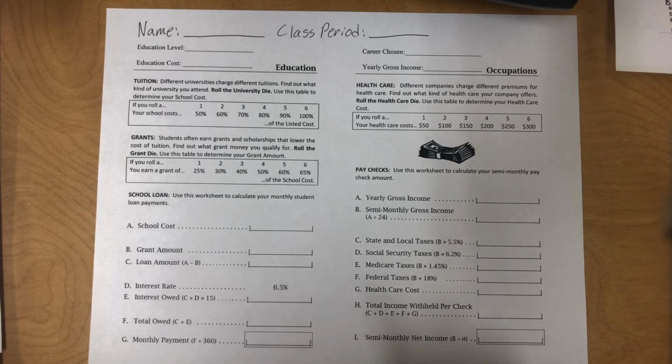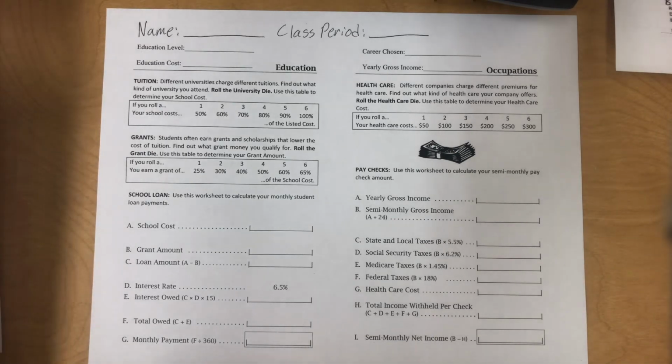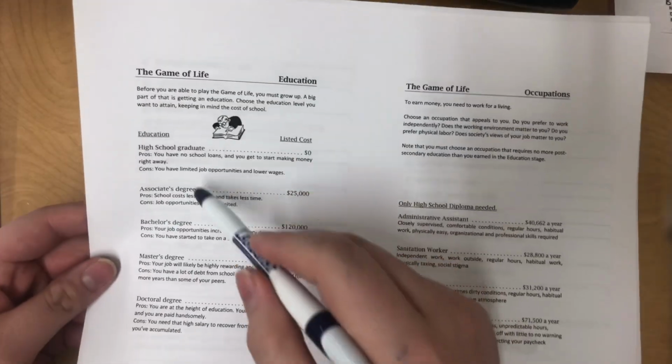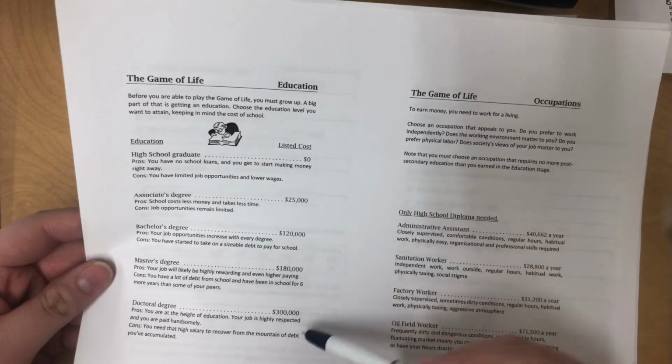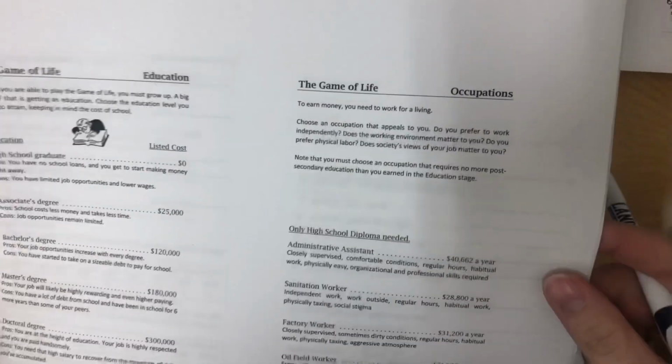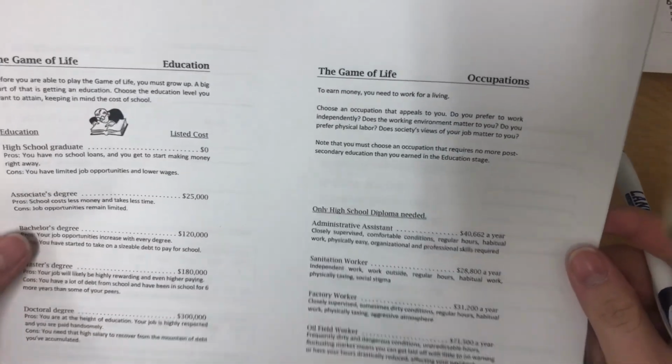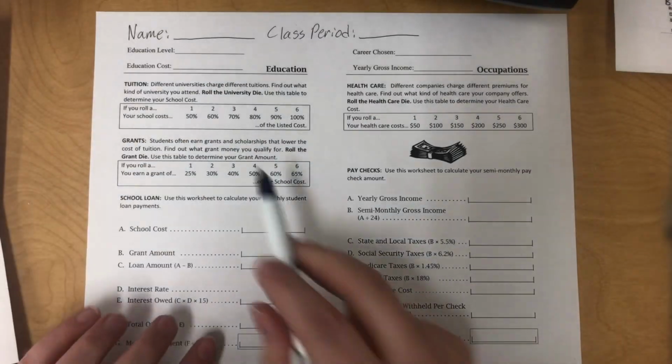I also have an attachment on this part of the assignment on Google Classroom that has a document that shows the information about the different degrees and their prices, as well as the different occupation options and their gross yearly income. Let's start with education.